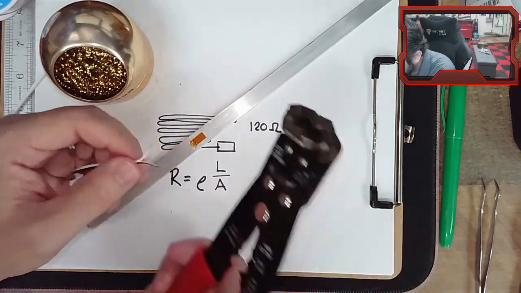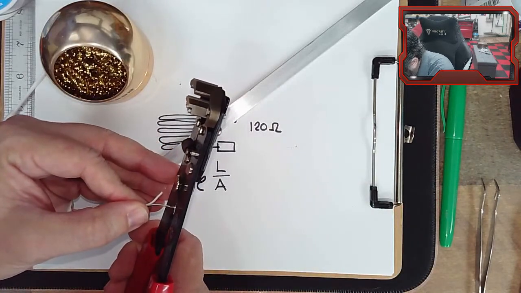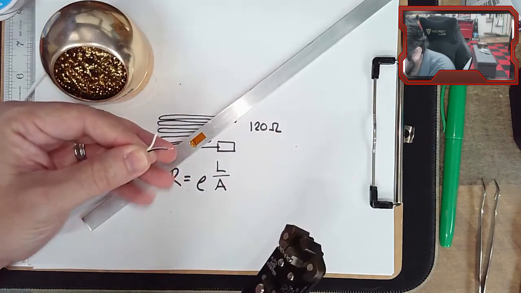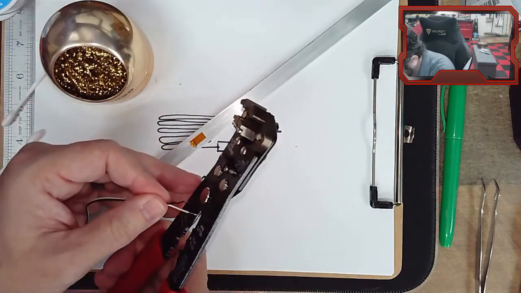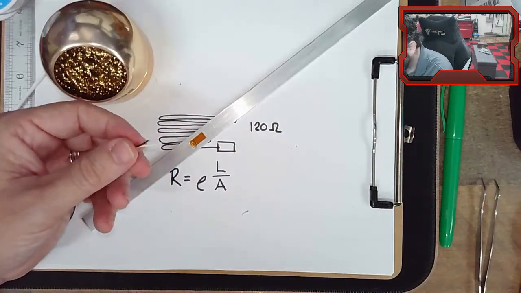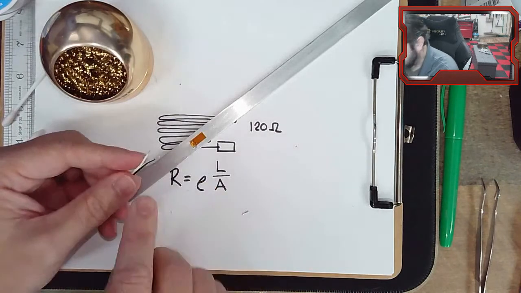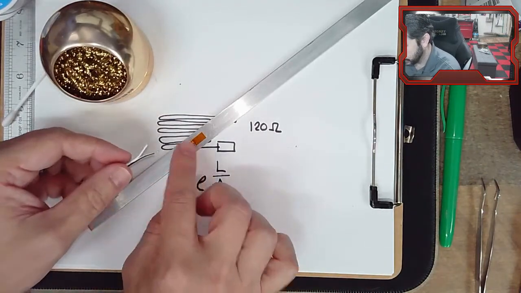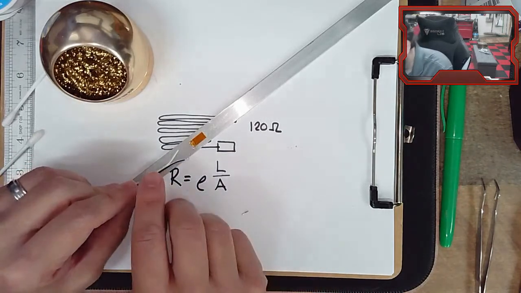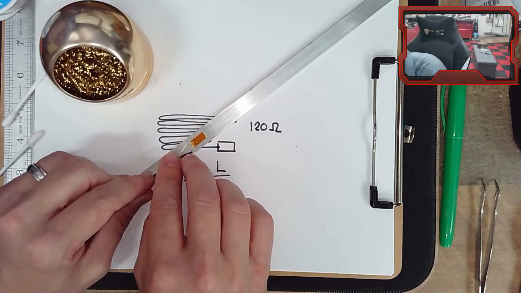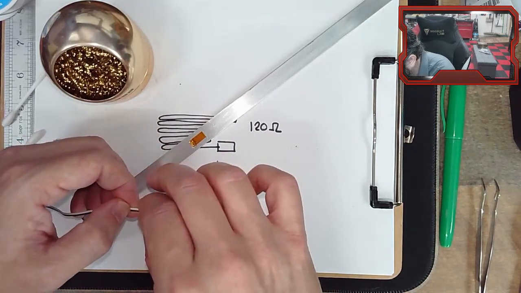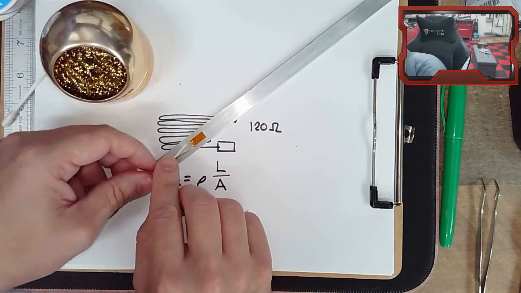All right. Now I've got these a little bit long. I'm going to cut them back to be just, I don't know, a few millimeters long. Just like that. Now white and black, that doesn't matter as far as left and right. Pretty much all resistors don't care if they are one direction or the other. So I'm going to put it in place. And then I'm going to go ahead and tape it down in place.